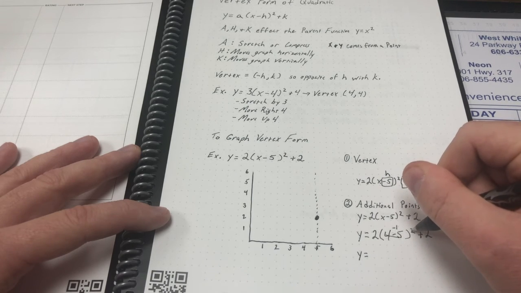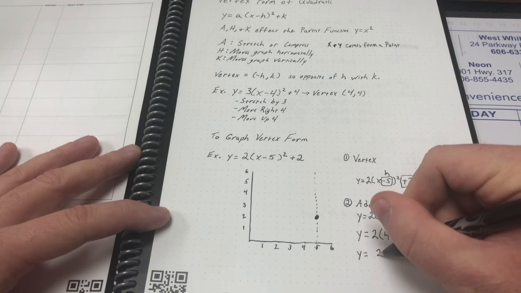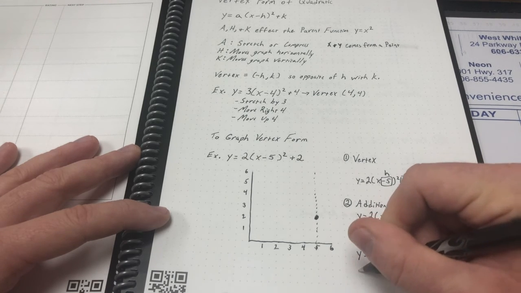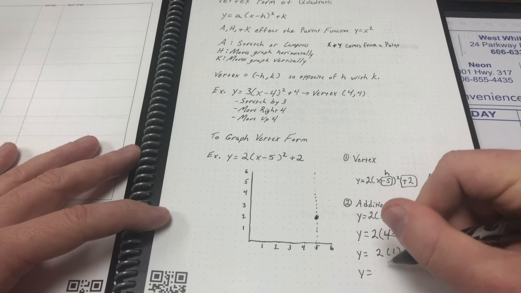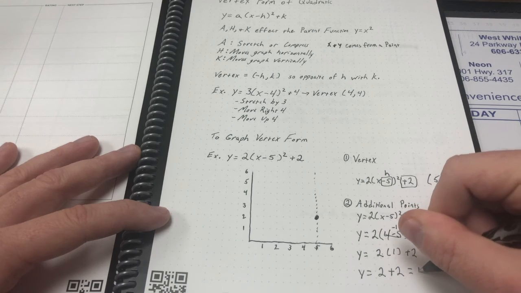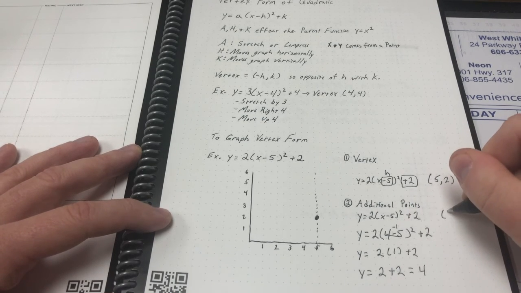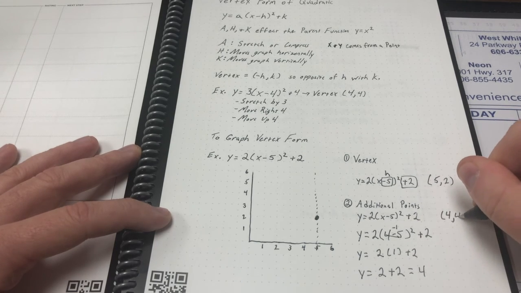Negative 1 squared is a positive 1. So you would have 2 times 1 plus 2. 2 times 1 is 2. Plus 2 would equal 4. So the point that I would pull off, I let x be 4, and my y is also 4.